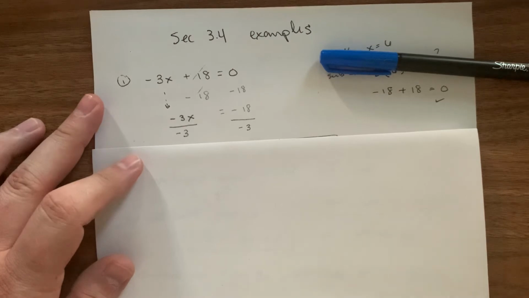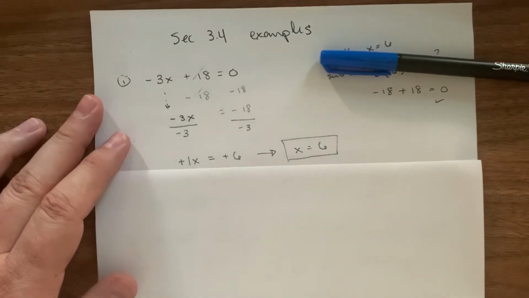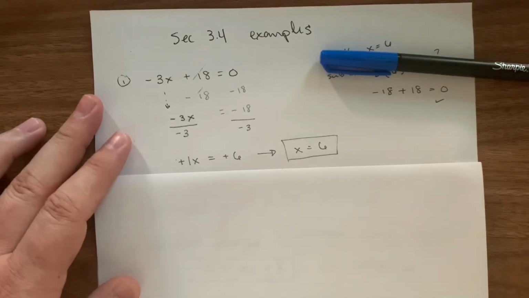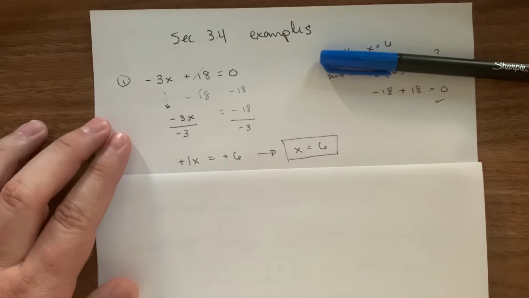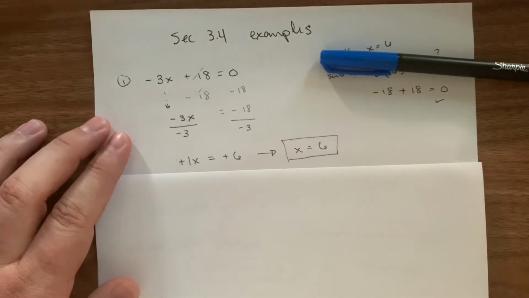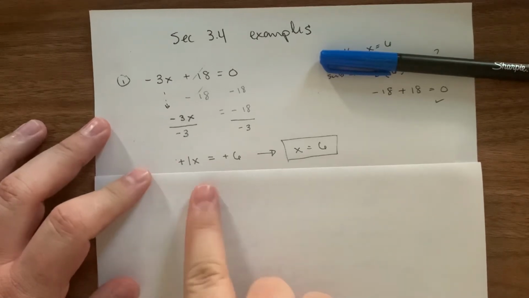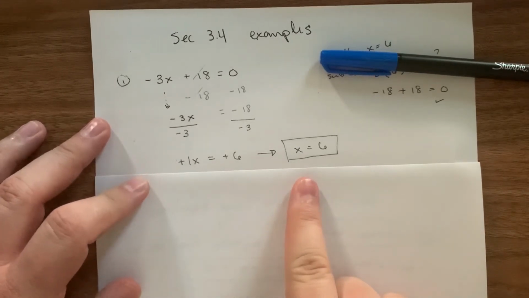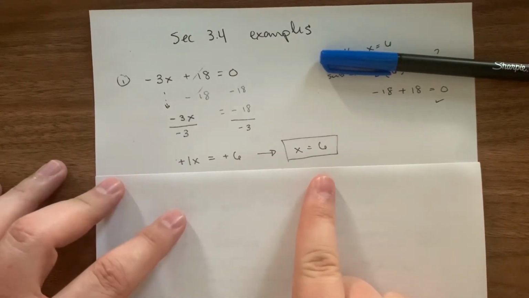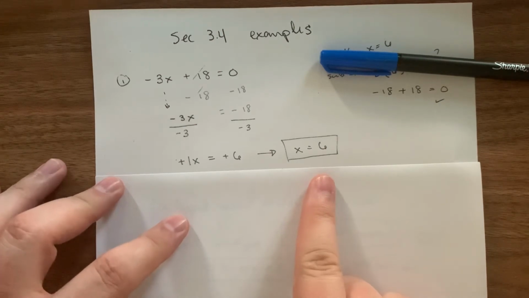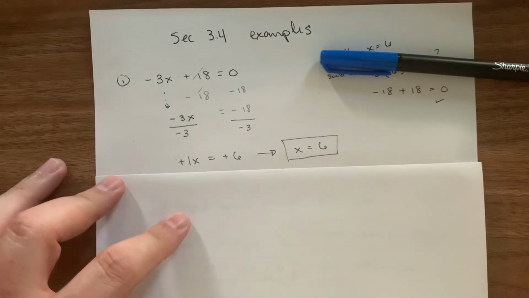What will happen then, of course, is 18 divided by 3 is going to get us a 6. And then negative divided by negative: two negatives stacked over each other will cancel, and they'll leave us with a positive value. So this is a positive 1x, which we would just call x, equals positive 6. And that's our solution, x equals 6. That's the idea.